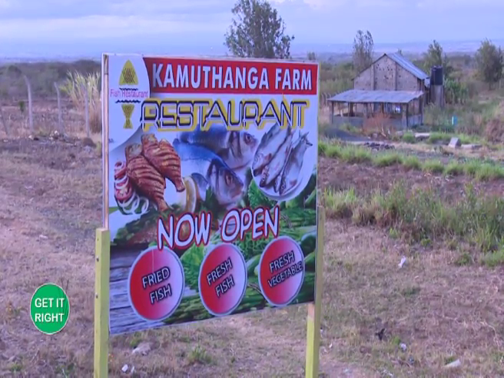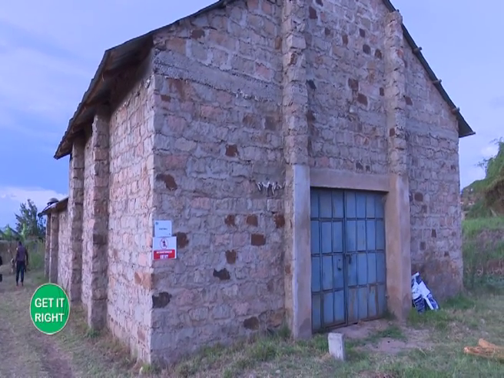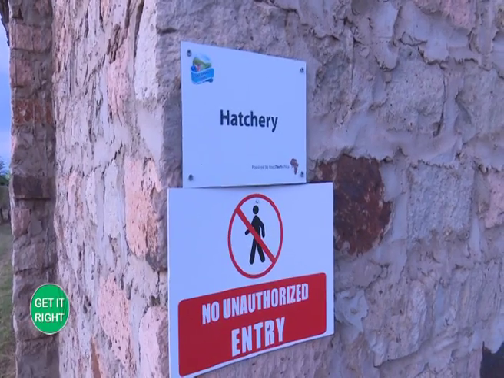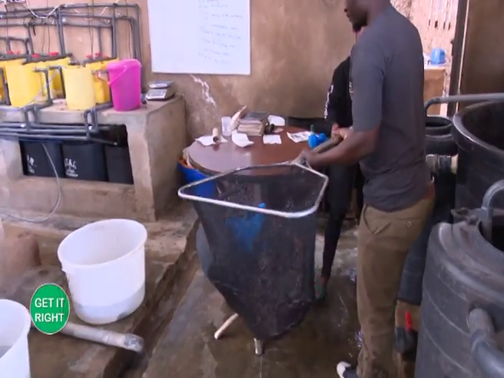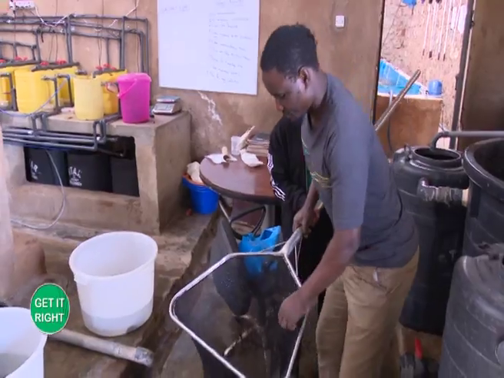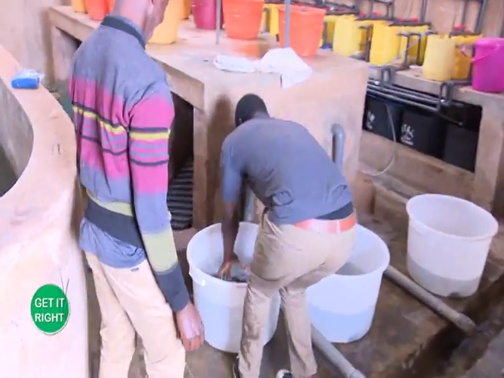Since the environmental conditions in Kamudhanga farm cannot facilitate the natural propagation of the catfish, the managers at the farm have hence opted for artificial propagation. Joseph Odhiambo, the farm manager, takes us through the process of artificial catfish propagation.